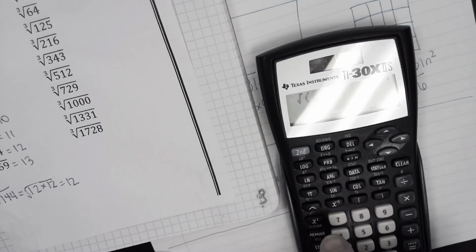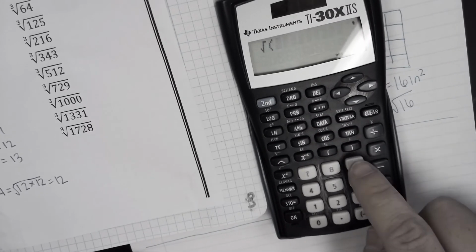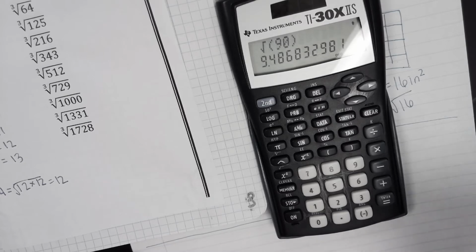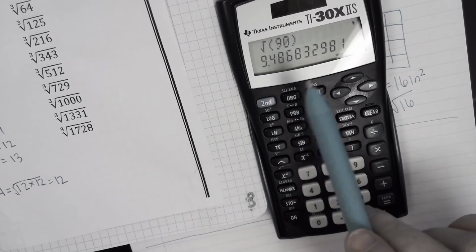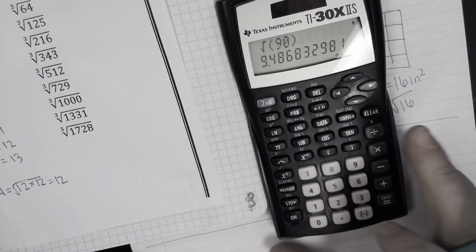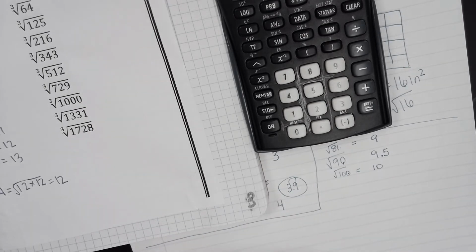I'll hit second and then the square sign, which will give me the square root symbol. Sorry, you can't see that. I'll type in my value, 90, and hit enter. And it gives me 9.486. If I wanted to round that to the nearest tenth, this 8 would bump up, so it'd make this 4 a 5. So my value is going to be really close to 9.5.